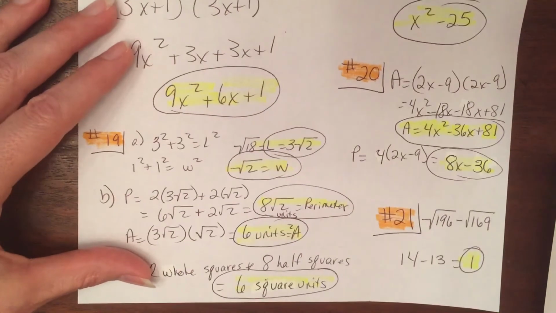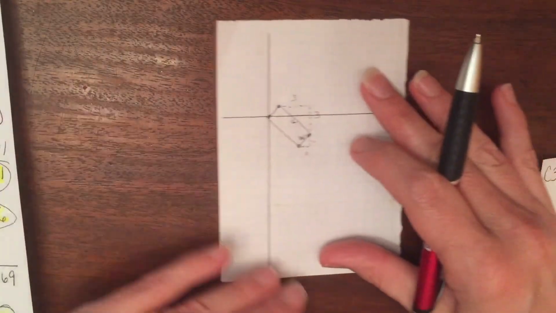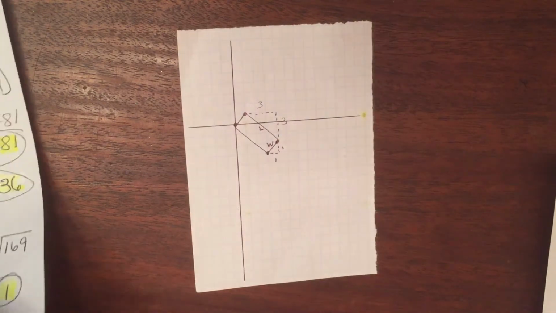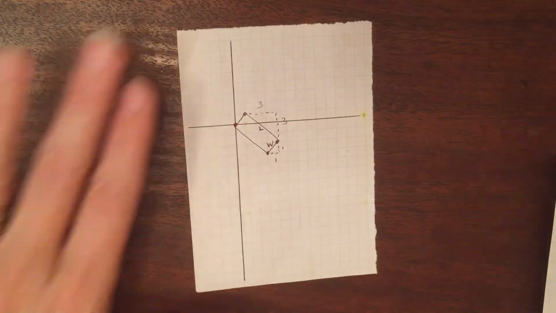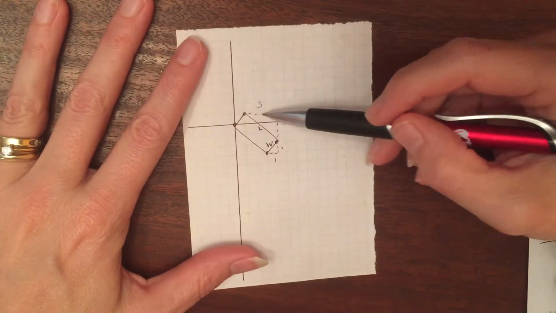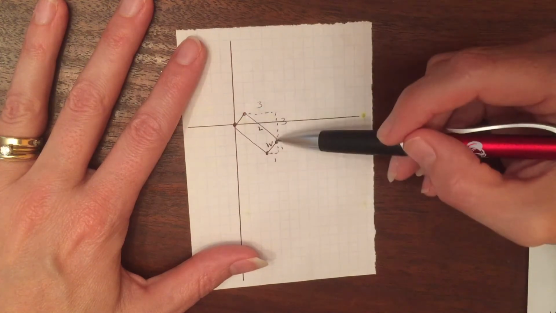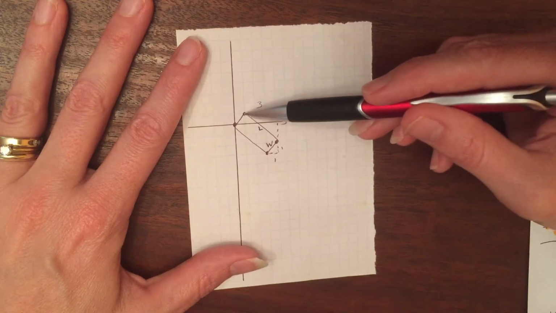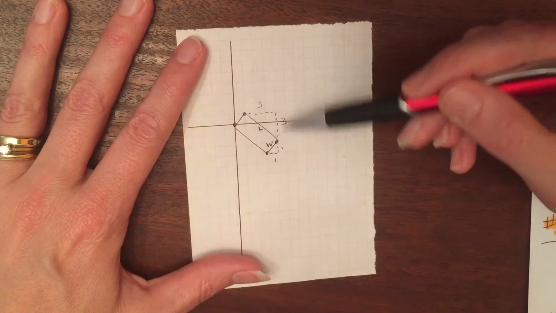Number 19. Okay, number 19 was a difficult one. So in number 19, they give us this little rectangle here, and they want us to find the length and the width of the rectangle. So hopefully you created a right triangle off the length and a right triangle off the width. And hopefully you saw that this right triangle that comes off the length measures 1, 2, 3 on this side, 1, 2, 3 on this side.